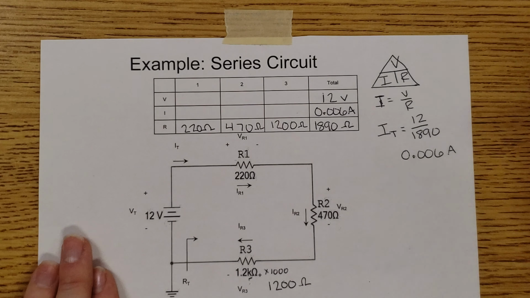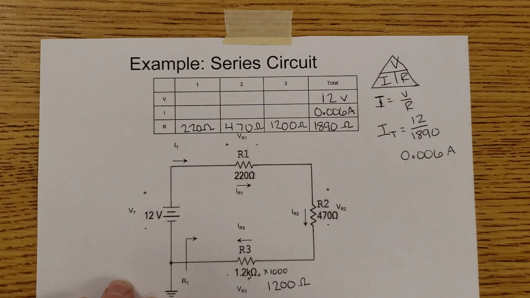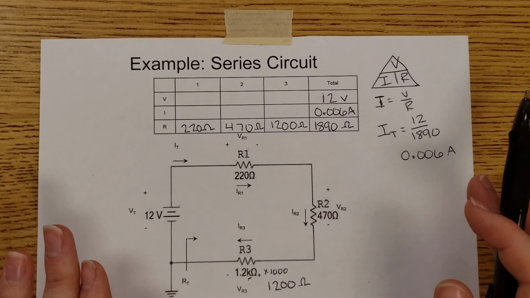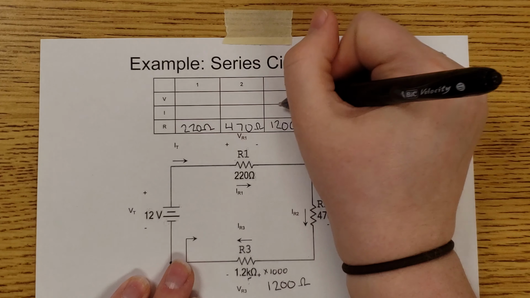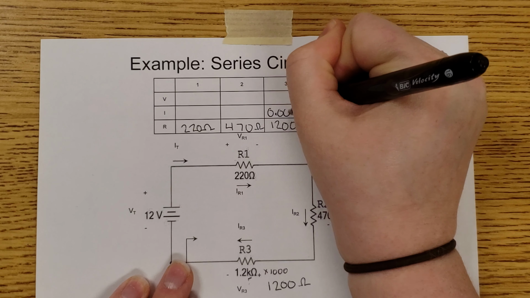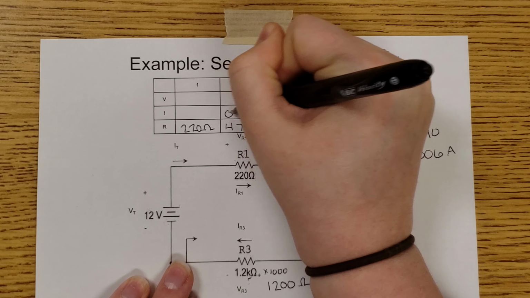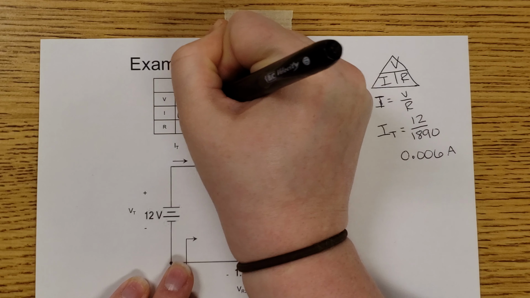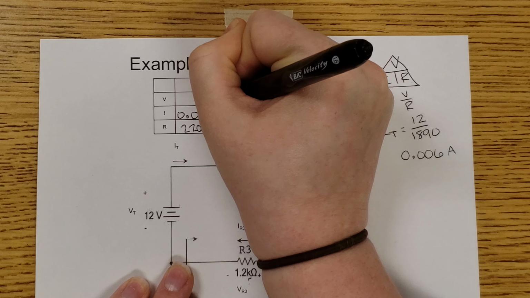Now we also know for series circuits, we have another rule that the current is the same no matter where you are in the circuit. So I'm going to take 0.006 amps and fill it in to the rest of my table for current.